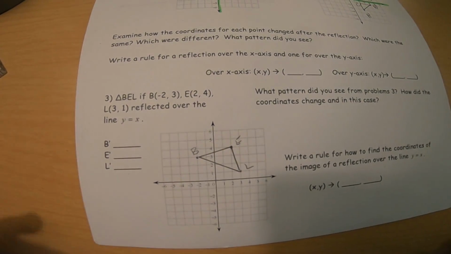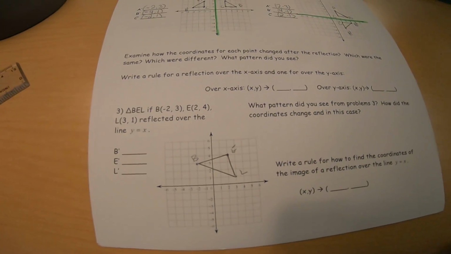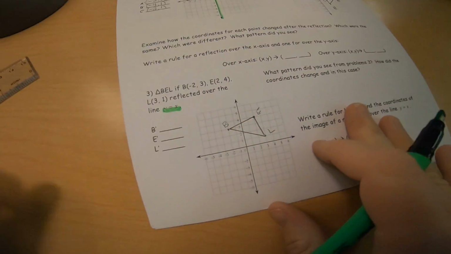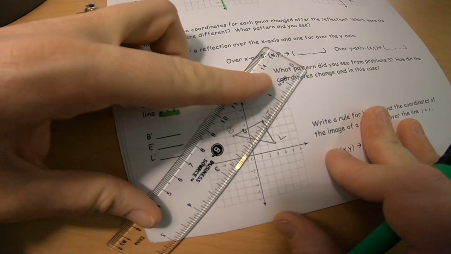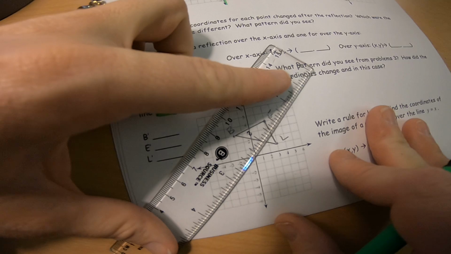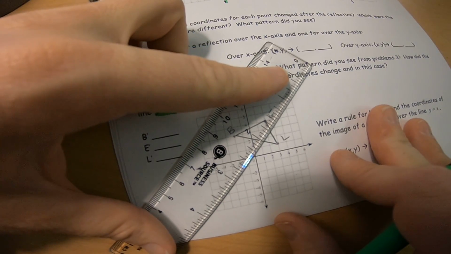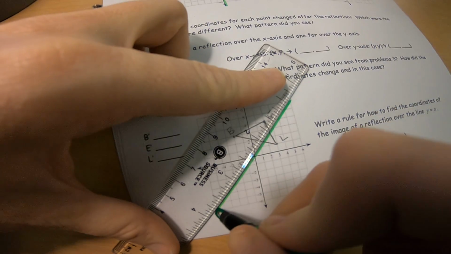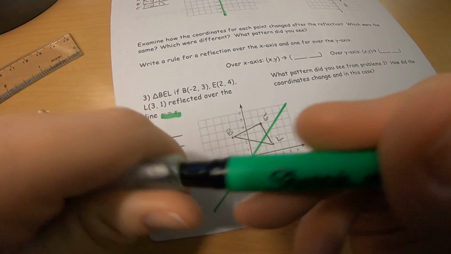This time, though, we're going to reflect over the line y = x. y equals x is everywhere where y is x. So (1, 1), (2, 2), (3, 3), (-1, -1). If you go from corner to corner here in this graph and use your straight edge, it makes it nice and neat.